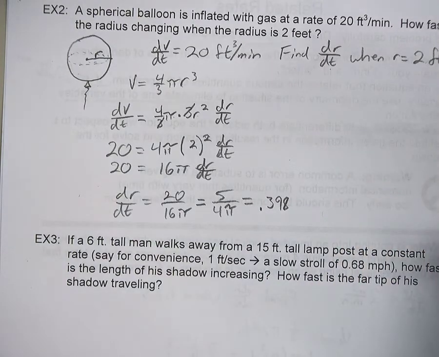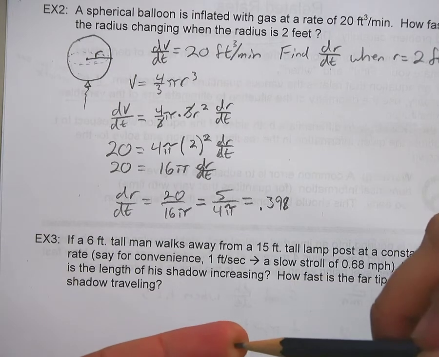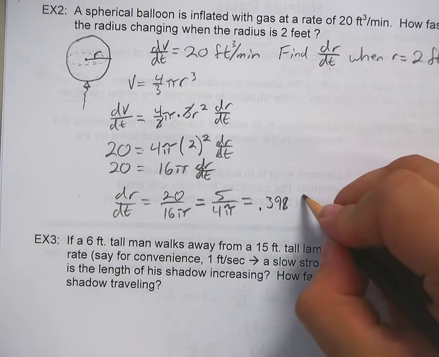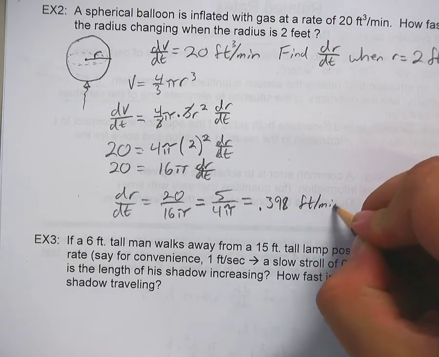And what is that changing at? The radius is measured in feet, and that's changing every minute. So that's feet per minute.